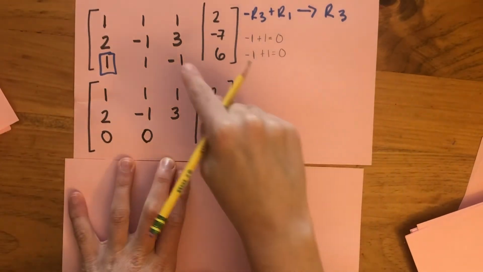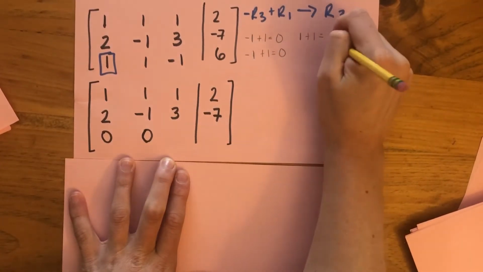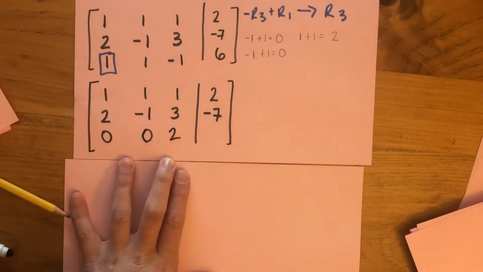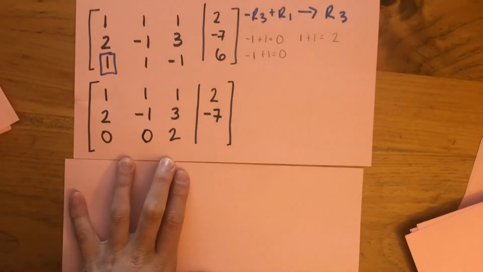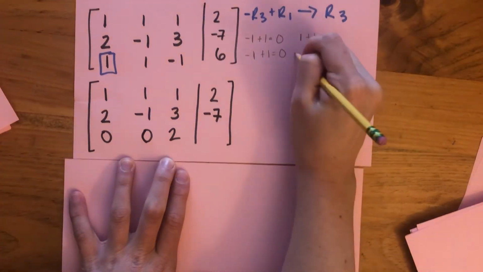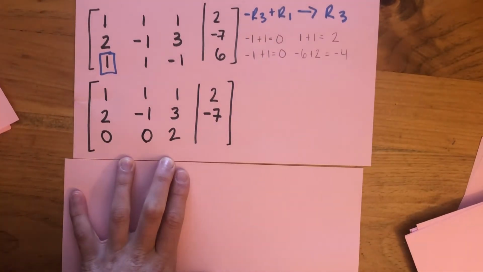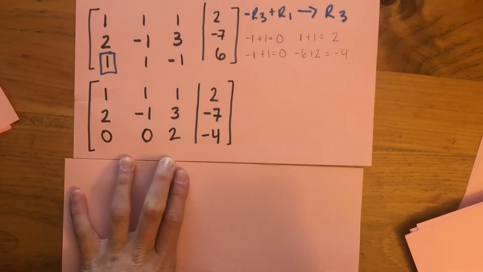And then we're going to do negative, negative 1 is a positive 1, add 1, and we get 2. So this row becomes 2. And then we're going to do negative 6 plus 2, which is negative 4. So this entry becomes negative 4.